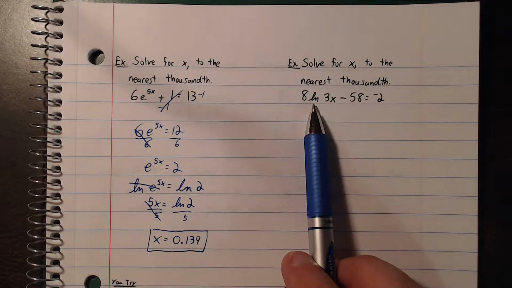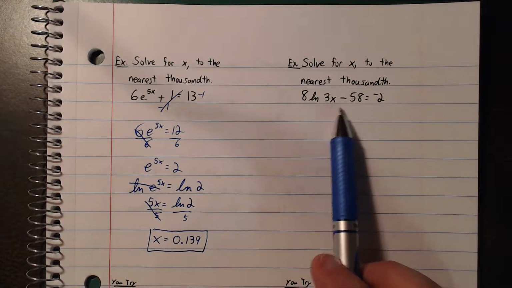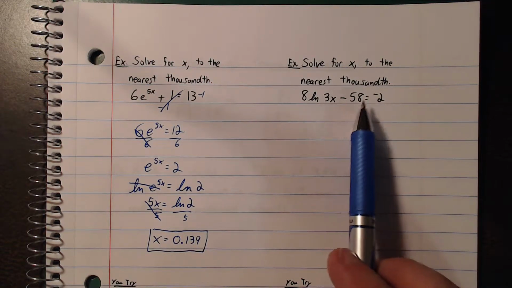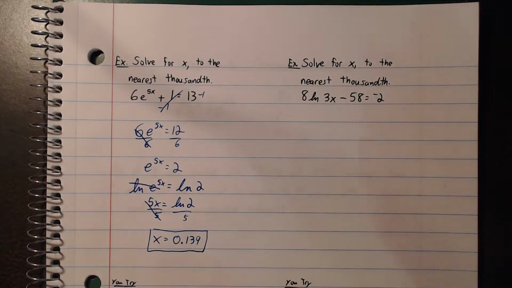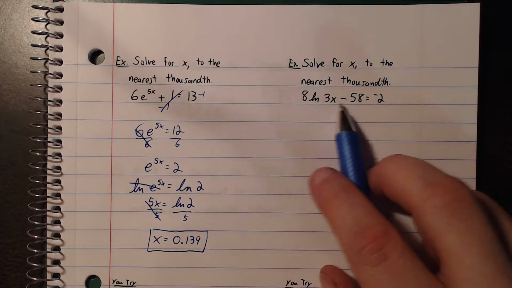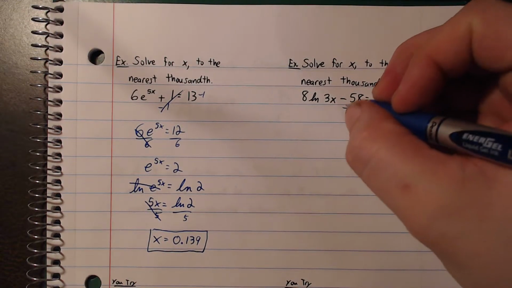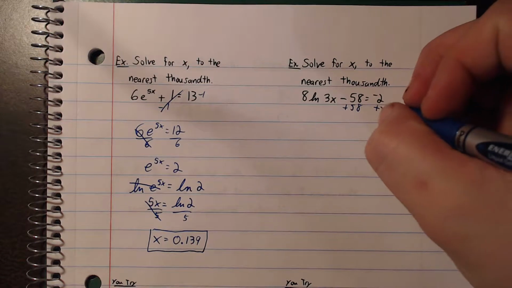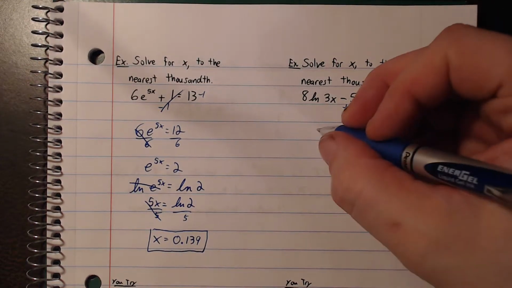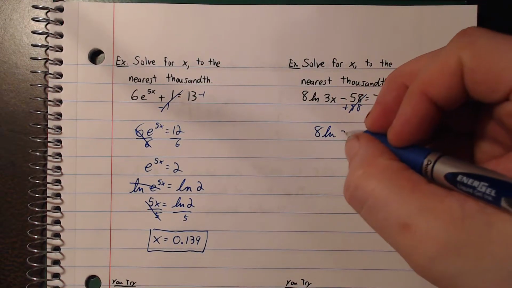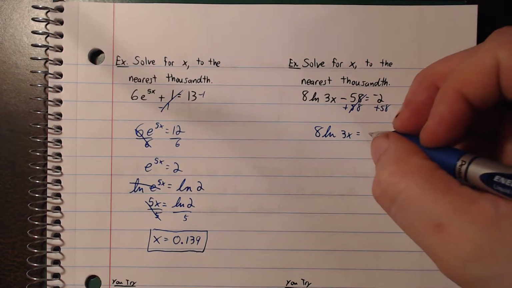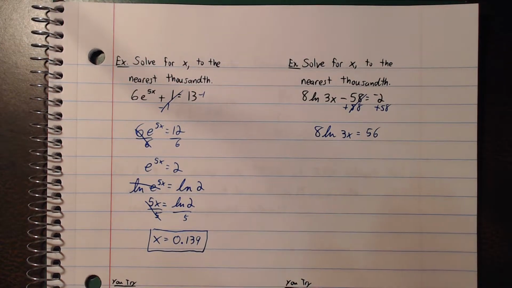Here we have 8 times natural log of 3x, all minus 58 equals negative 2. First, let's get rid of that 58. We're going to do that by adding it to both sides. So 8 ln of 3x equals 56.